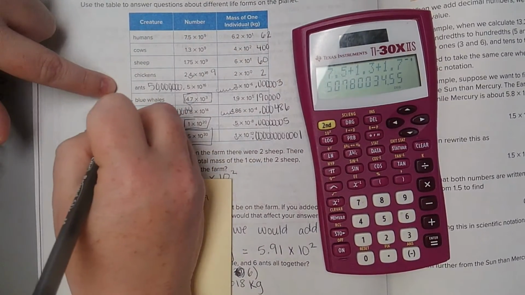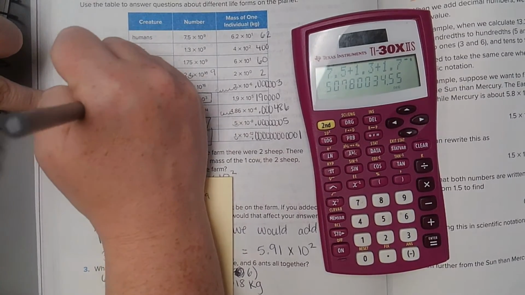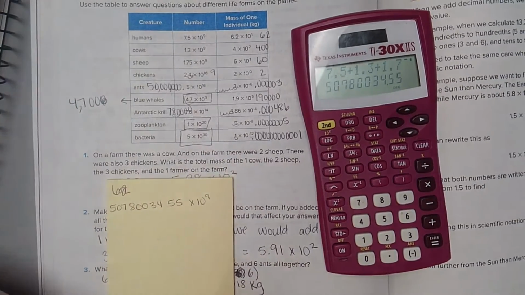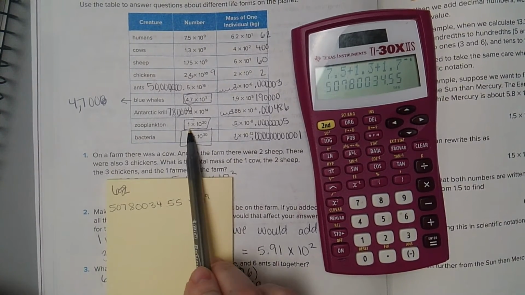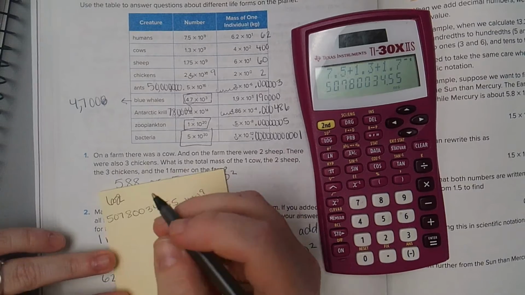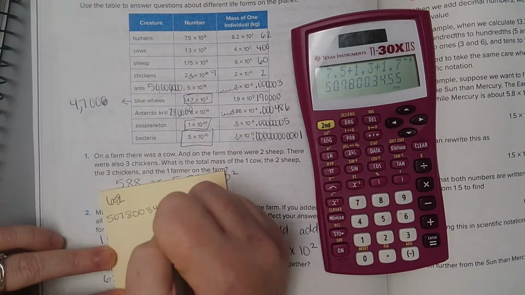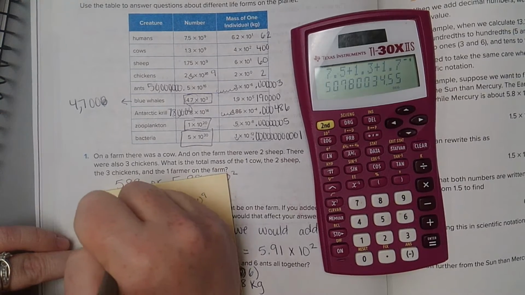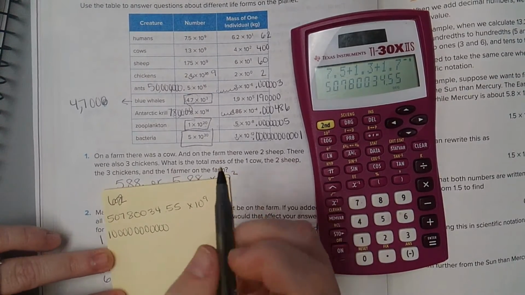I'm going to write this weight over here. Oops, one too many zeros. And then zooplankton would be, take 11 away, so followed by 11 zeros. 1, 2, 3, 4, 5, 6, 7, 8, 9, 10, 11.